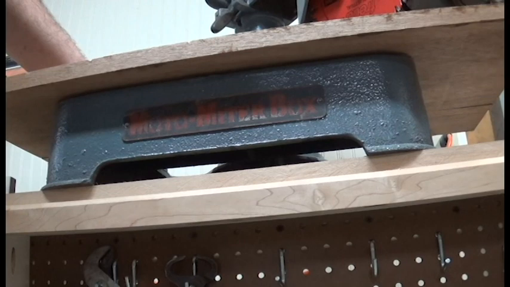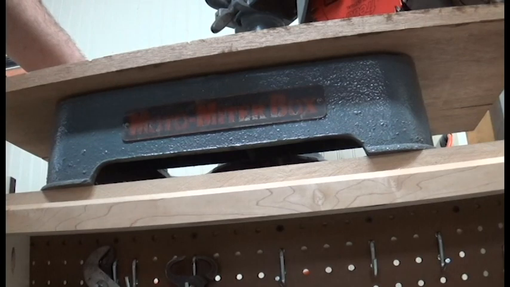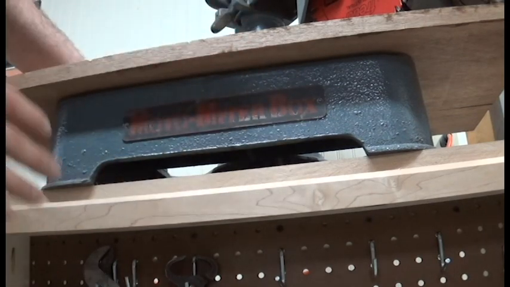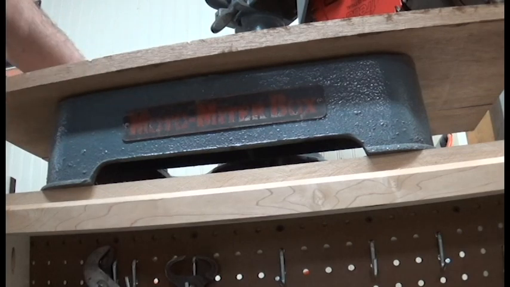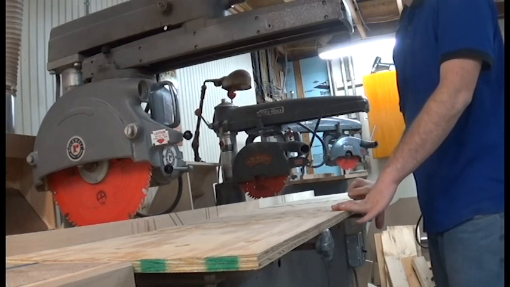Or if there's some discrepancy in the casting, you can always shim it with little shims made out of paper or little wooden shims, whatever it takes, around the bolt holes in order to get it coplanar. So not a huge deal, just not quite as easy as the jam nuts that adjust the table up and down. Final thing is cross-cut and rip capacity.